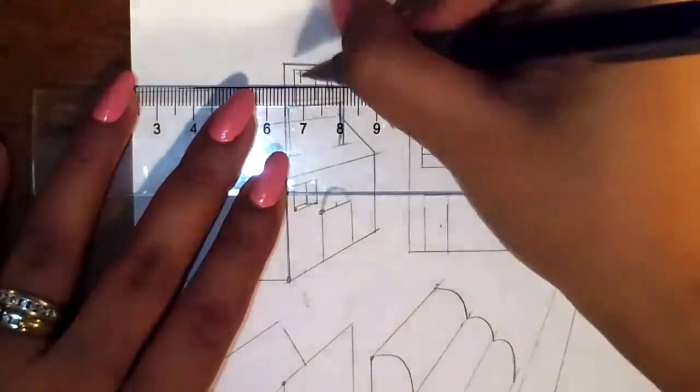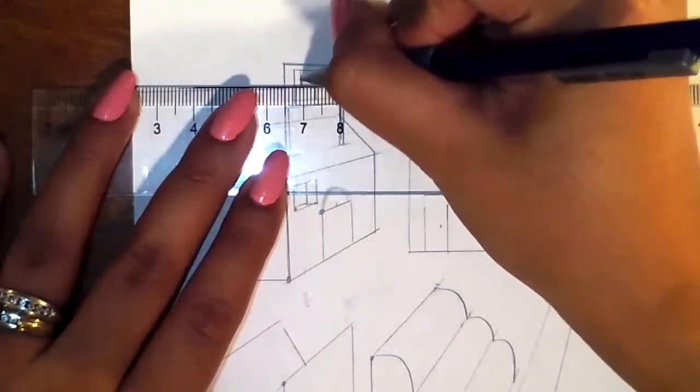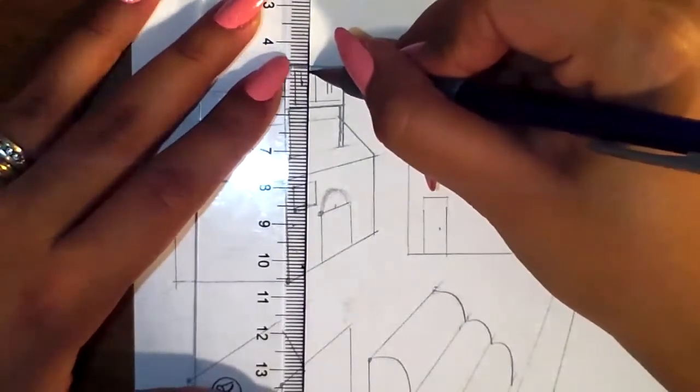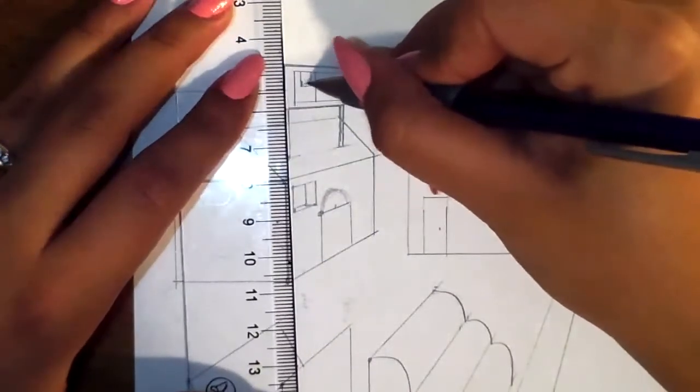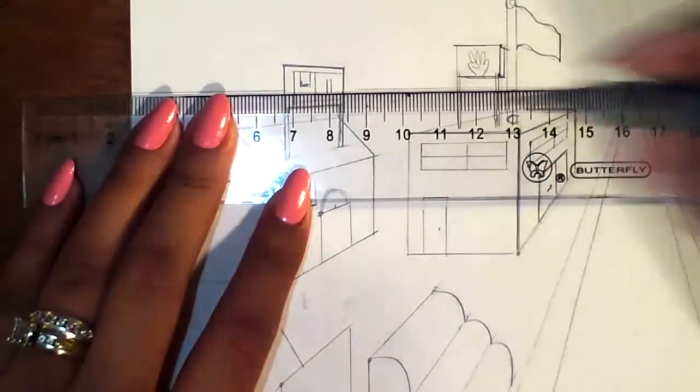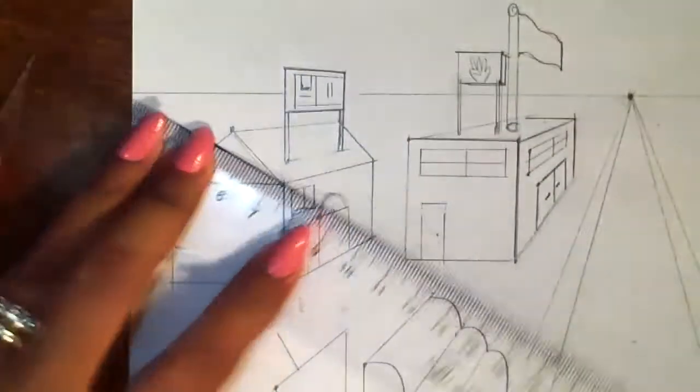So I'm gonna make my H. Notice how the H, even the H is in perspective. You see that bottom of the H? I'm gonna make it in perspective.